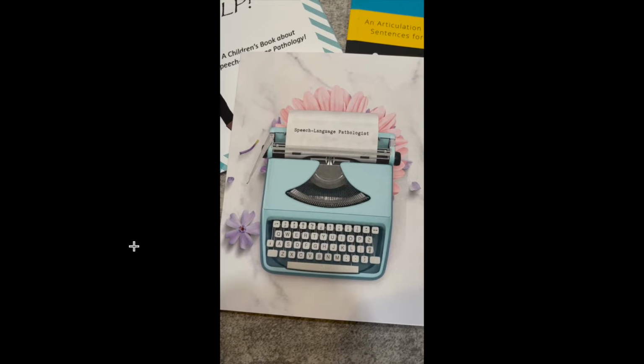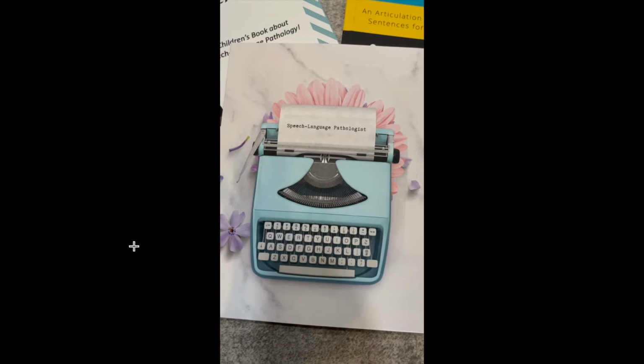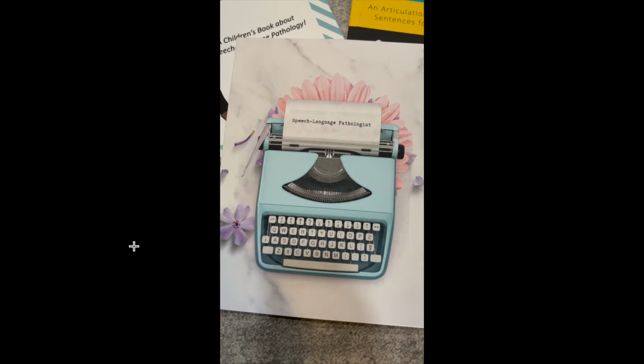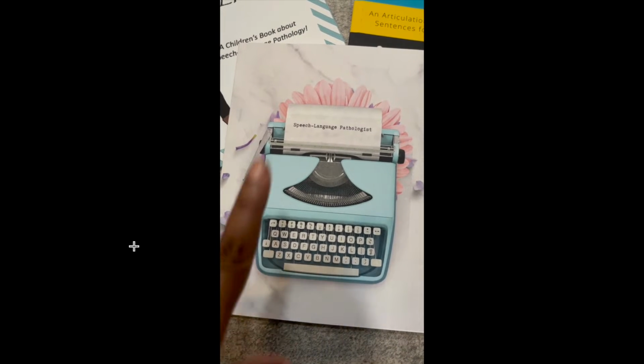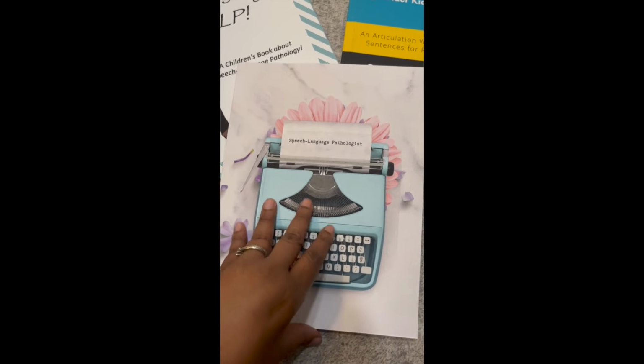Right, so this is the kind of book we will be looking inside of today. This is one of my SLP early childhood data notebooks, and while the covers will differ, the insides will be the same. So let's take a look at what's inside. Inside, I have my MLU calculator.